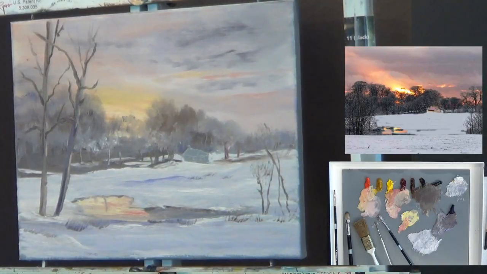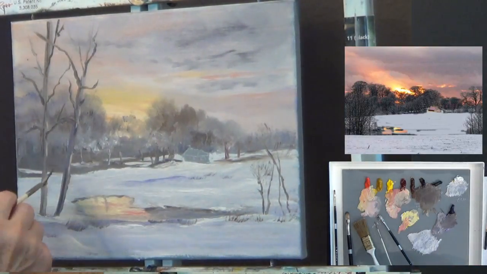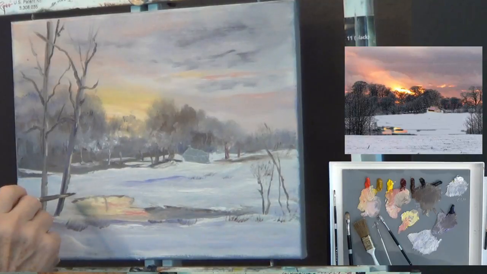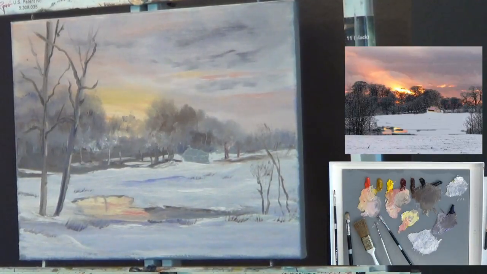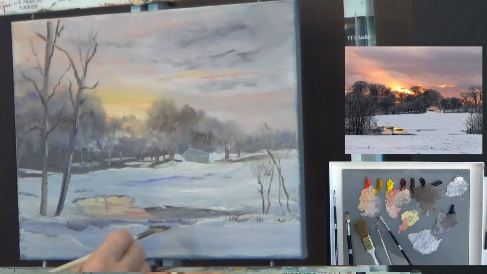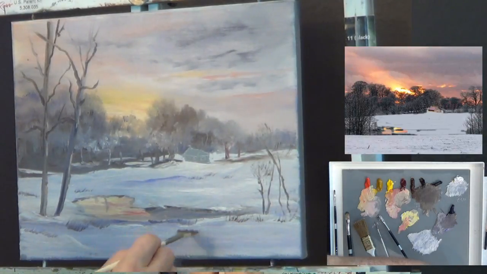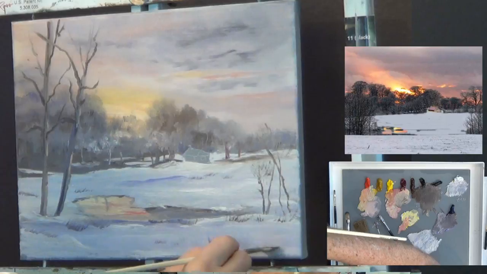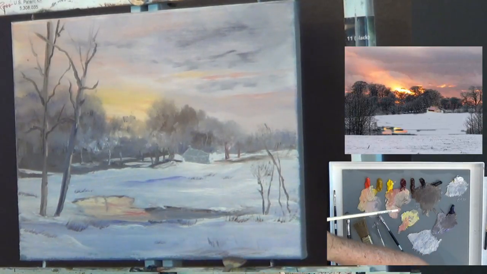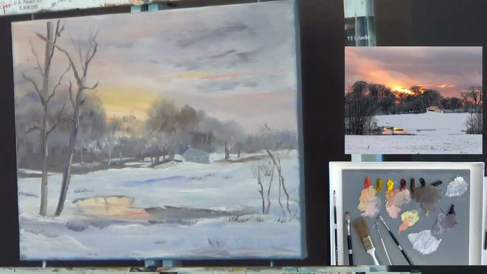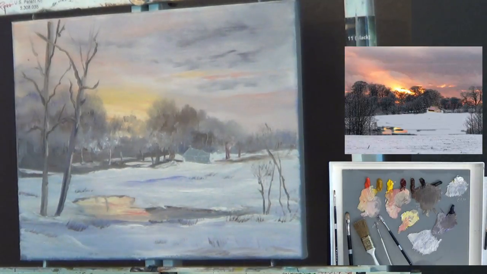You know what I forgot to do? I forgot to paint my cabin back there. We're not done yet, folks. Hang in there. I got so enamored with this water and reflectivity and all of that, I forgot to paint my cabin. All right, we'll put in a few more of these things and just let them sort of hang out there in the snow. And let's go paint that cabin and we'll be done.